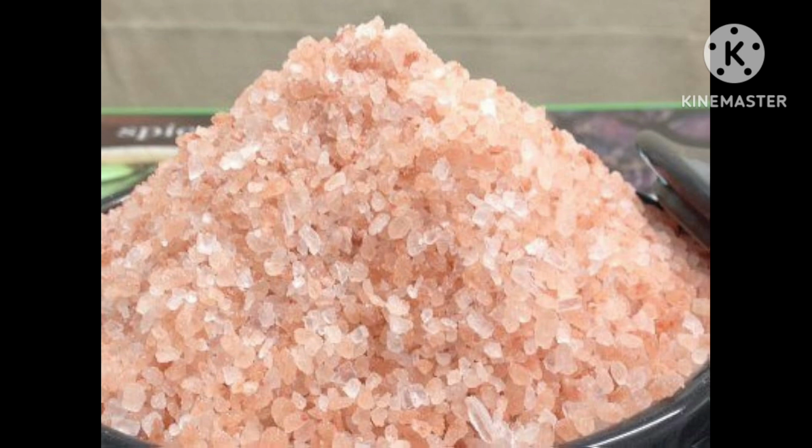Next important point is that Sindha namak does not require digestion as it is quickly absorbed in the body, while ordinary salt requires digestion and is absorbed in our body with a delay, not quickly, not fast.